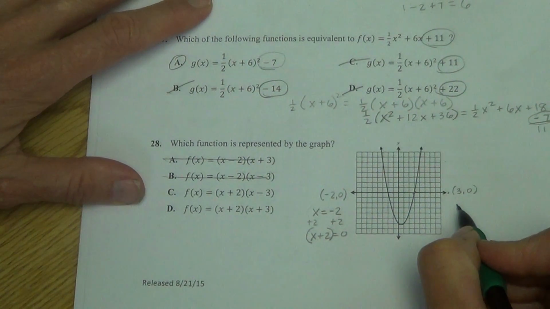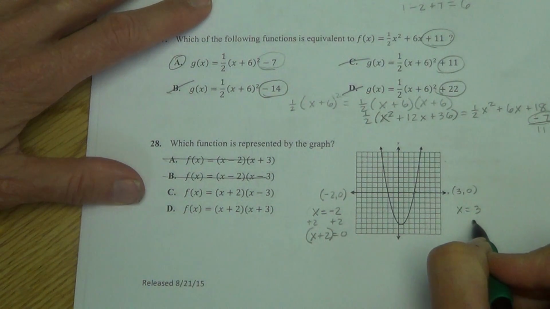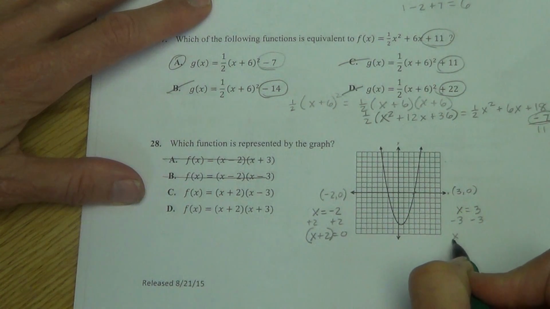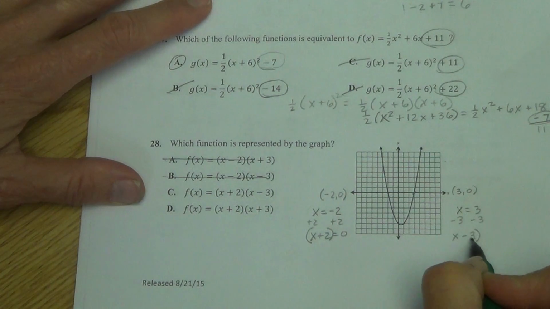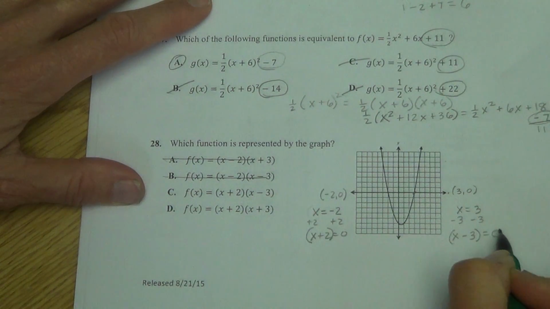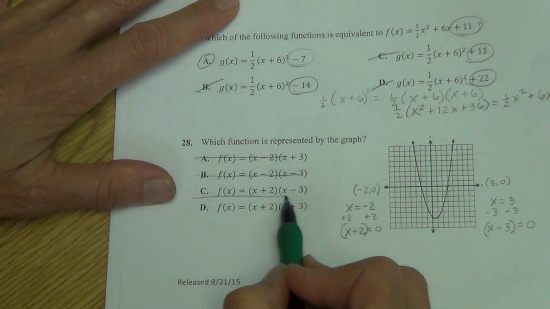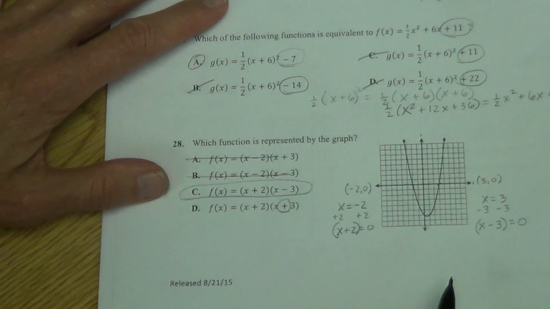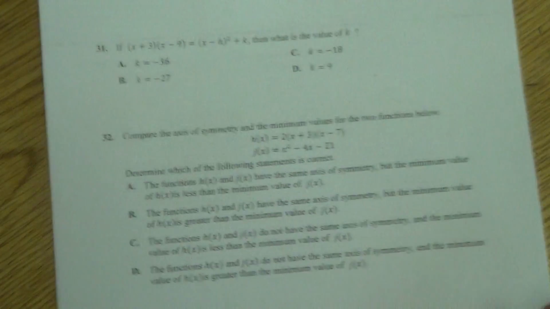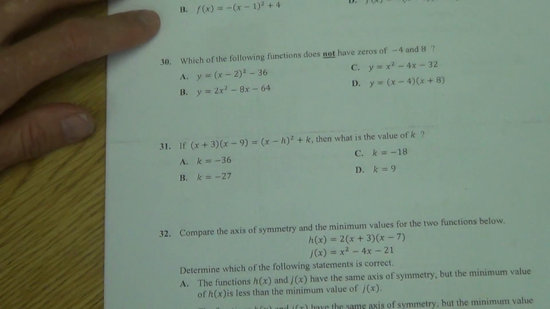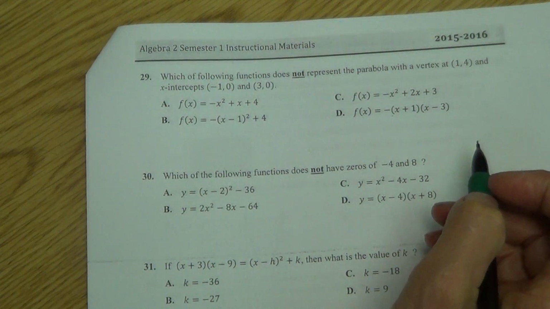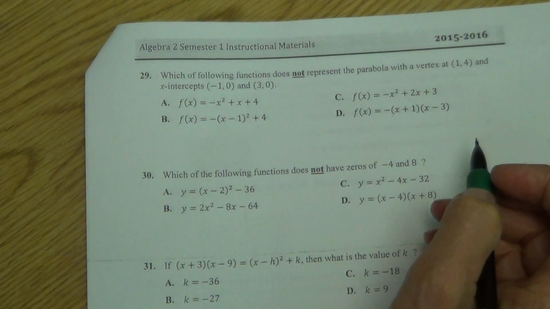Now over here, x equals 3. To set it to 0 means that we started out with x minus 3 equals 0. That gives us C as our only option because D has the plus for the 3. Make sure to rewind these videos, rewatch the reasoning, Google it, look it up on other sites, and see what their reasoning would be on these problems.